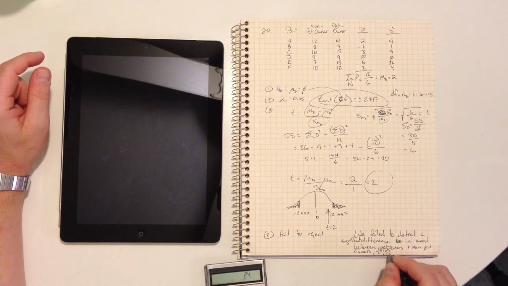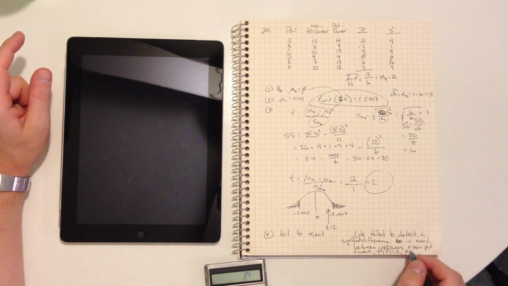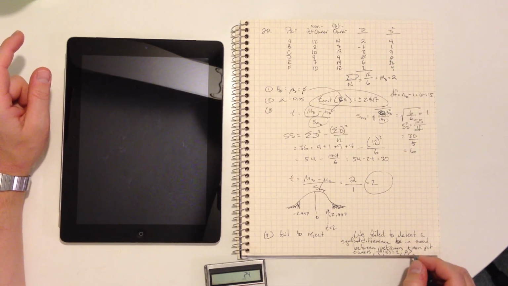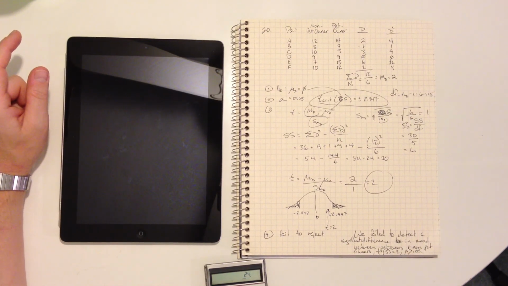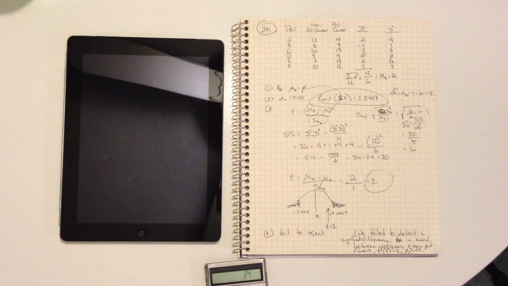It's t with 5 degrees of freedom is equal to 2. And we know that p, because we failed to reject, all we can say about p is that it's greater than the alpha that we chose. It's greater than 0.05. Alright, and that's problem 20 from the Independent Measures t-test chapter in your text.